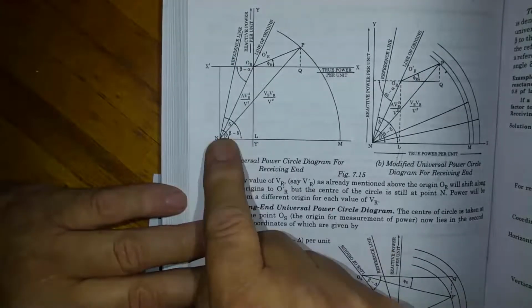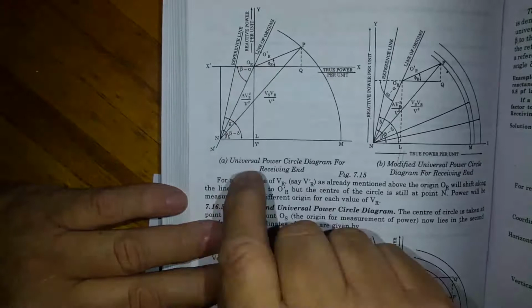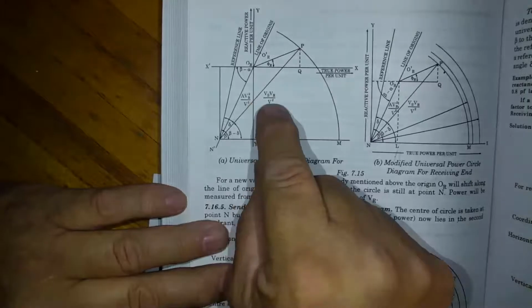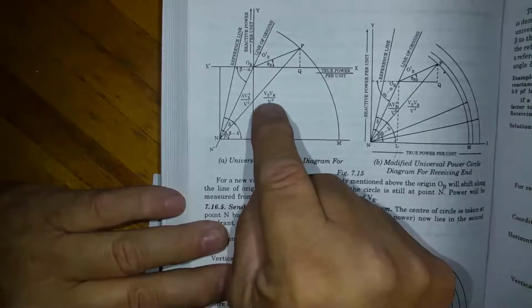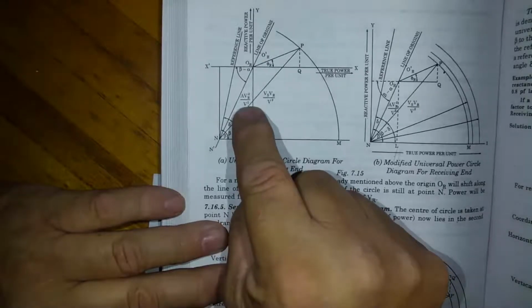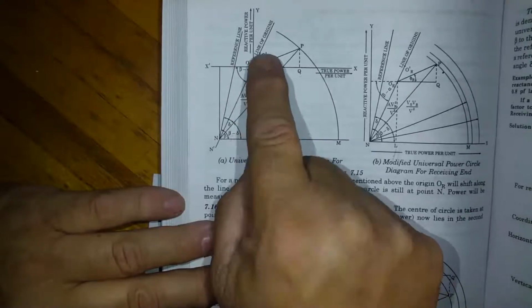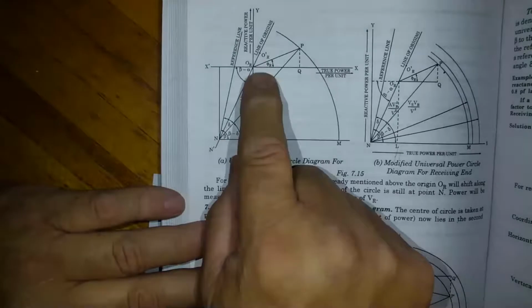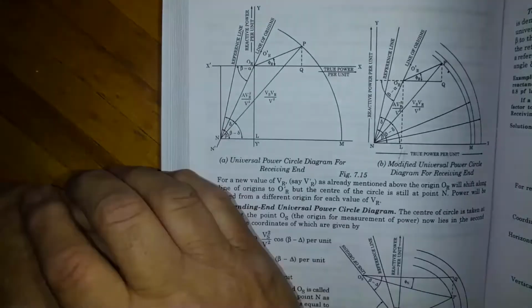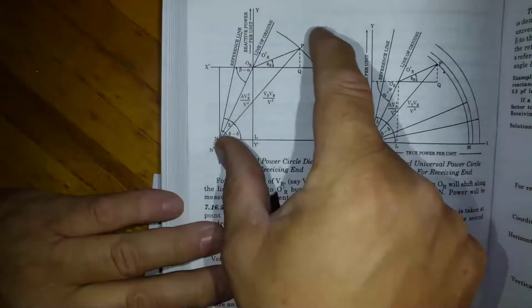And your angles, you start off with beta as your reference line, and then beta minus delta is this voltage line here, Vs times Vr over B, and this line here is A VR squared over B at that angle there. So that's where you get your angles from. That is your receiving end power factor, and that should be IS V. So that gives you the true power. That is your radius part there from N to P.